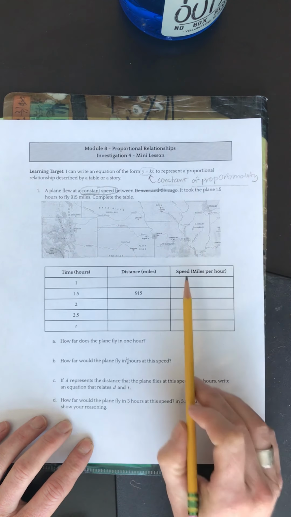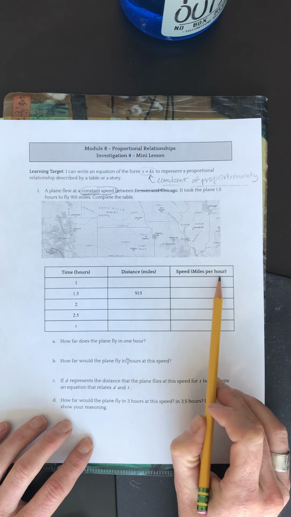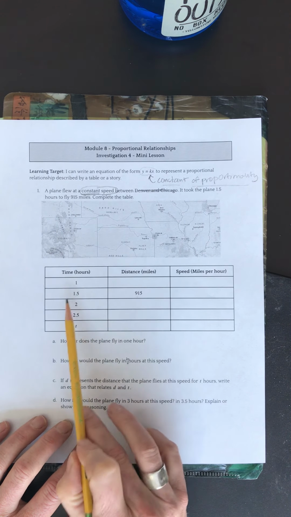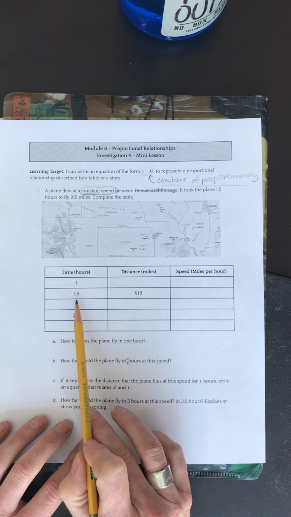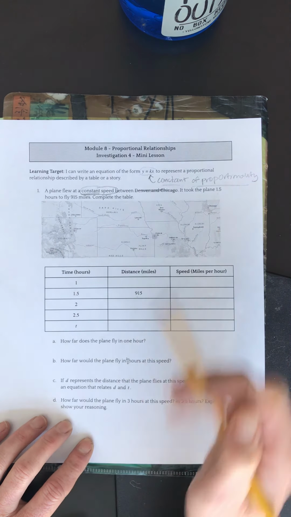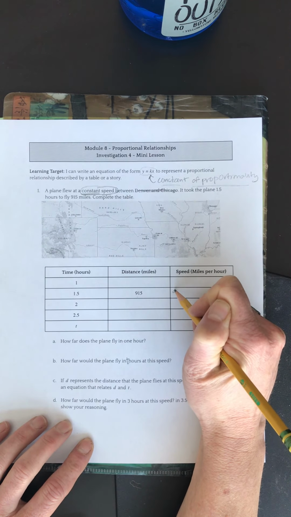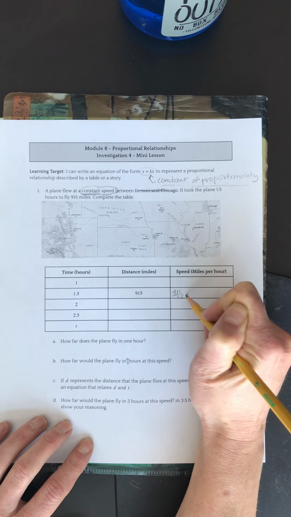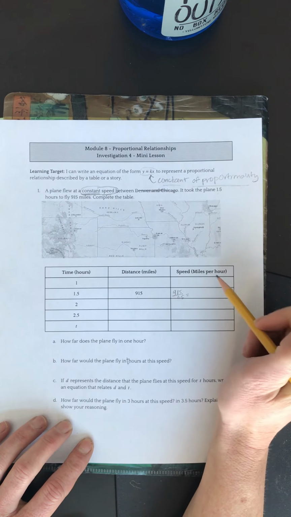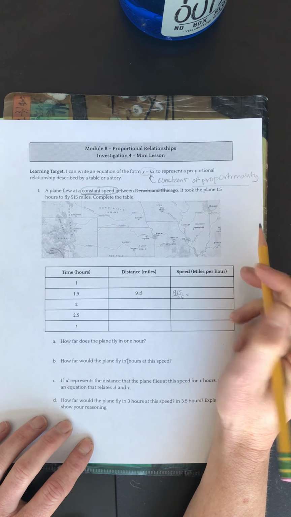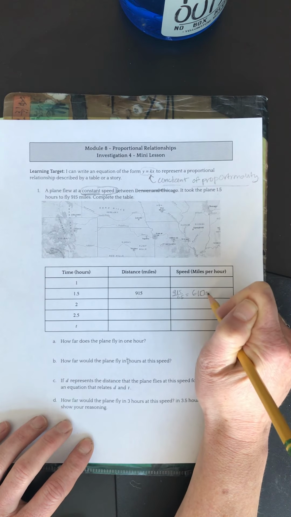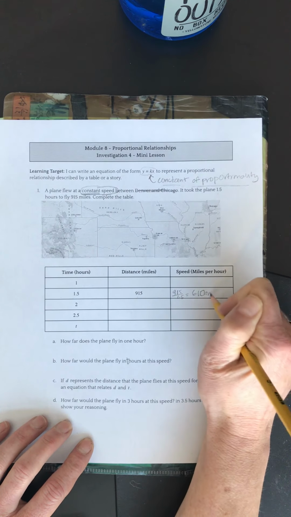So if I think about my speed over here where it says miles per hour, well, I have here 915 miles in 1.5 hours. So I need to know how much it goes in 1 hour. And so maybe a way I could look at that would be 915 divided by 1.5. That would allow me to think about my unit rate, which is per 1 hour. And so I'm actually going to get 610 miles per 1 hour.